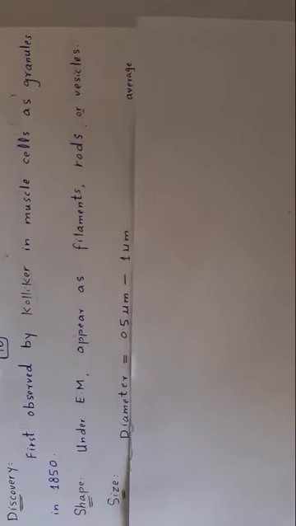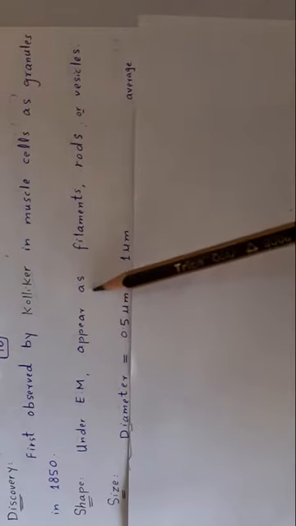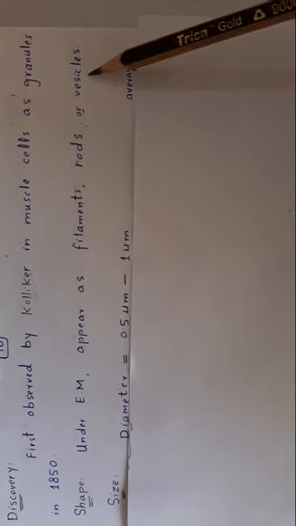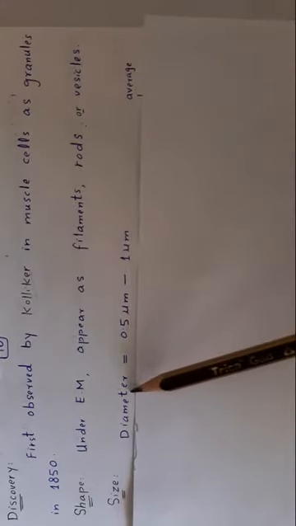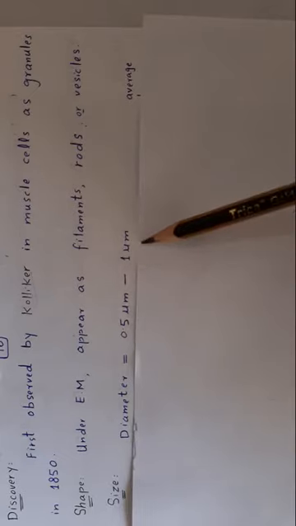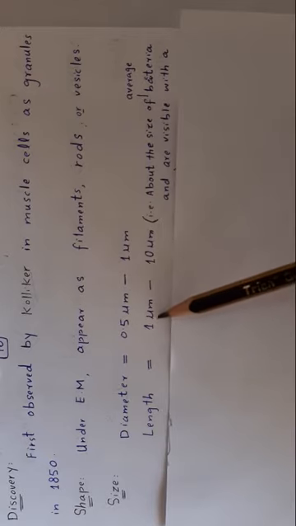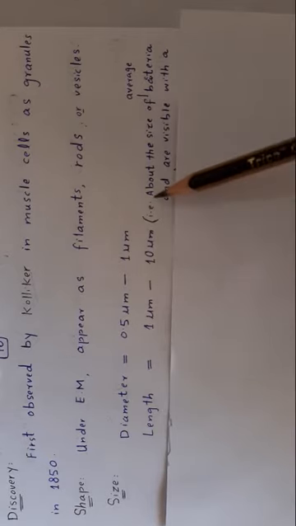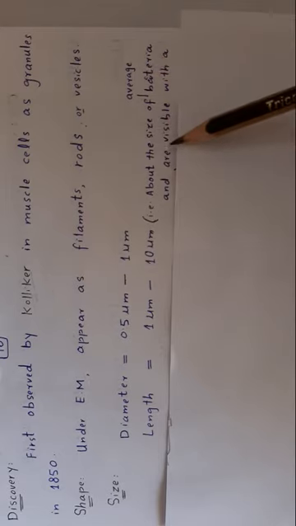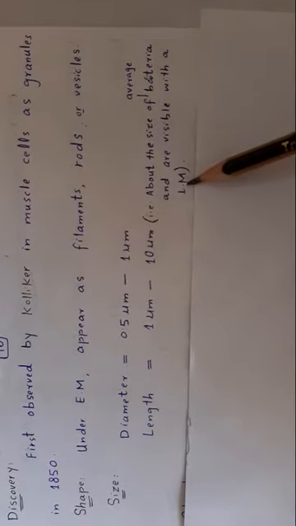Shape: under the electron microscope, mitochondria appear as filaments, rods or vesicles. Size: diameter is 0.5 micrometer to 1 micrometer, while length is 1 micrometer to 10 micrometer, that is about the size of an average bacteria, and they are visible with a light microscope.